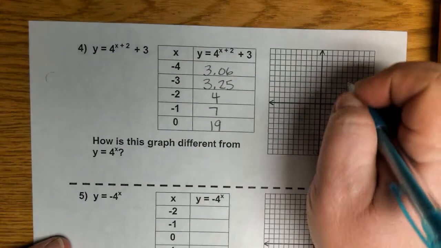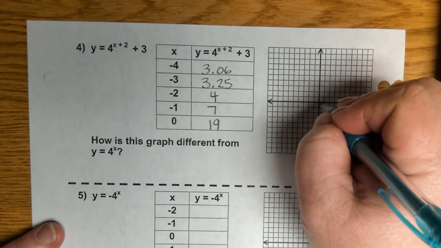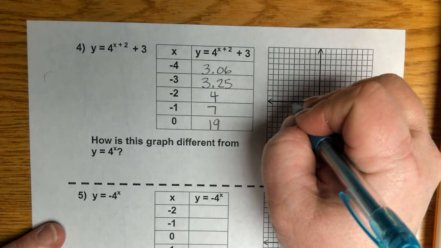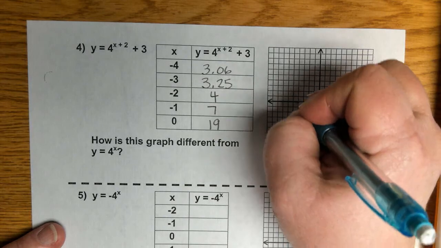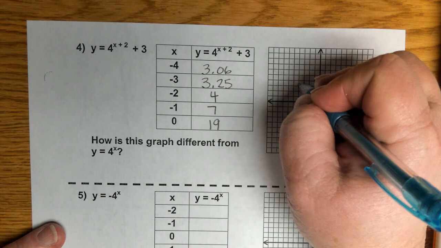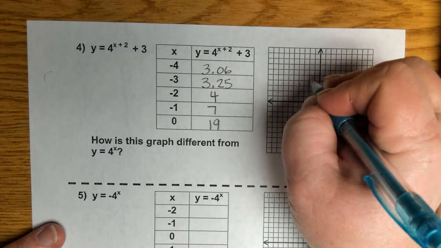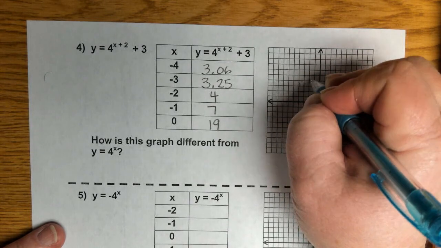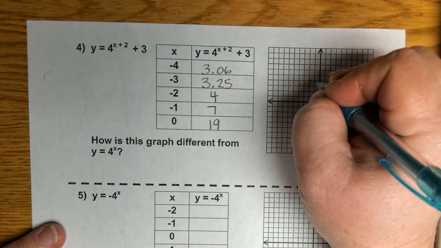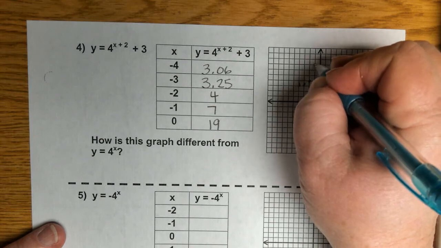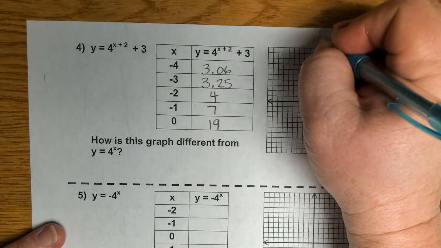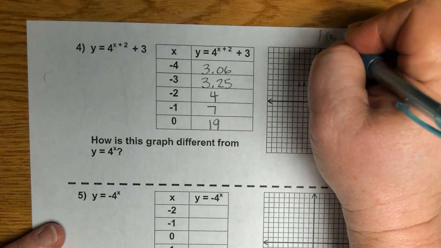So here we go. -4 and 3. -4. 1, 2, 3, 4, and -3 and +3. 1, 2, 3, just a little above it. And then we've got here, and then we're at 4, and then we're at 7, 4, 5, 6, 7, and then we would be way up here at 0 and 19.